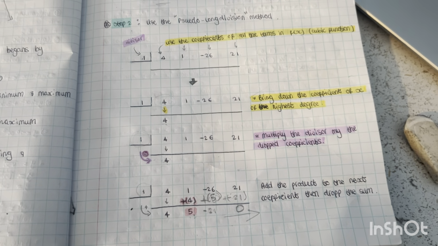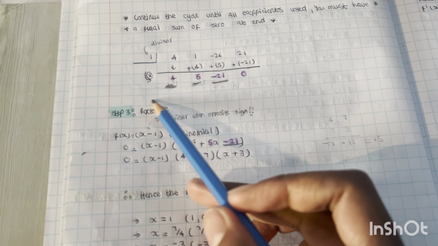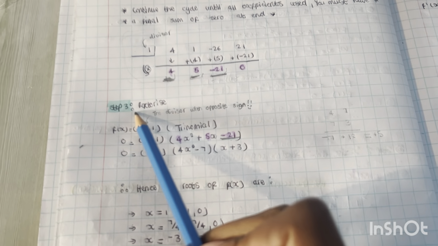So yeah. Next thing we're gonna do. Okay, so I just wrote this on the next page. Now we're factorizing.